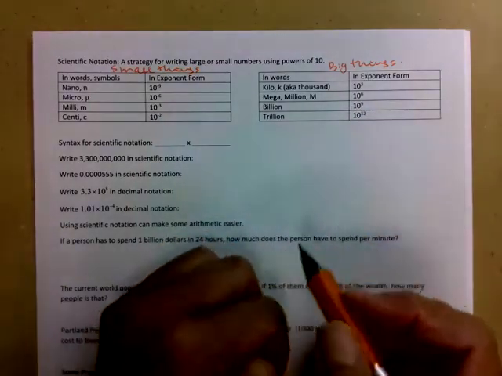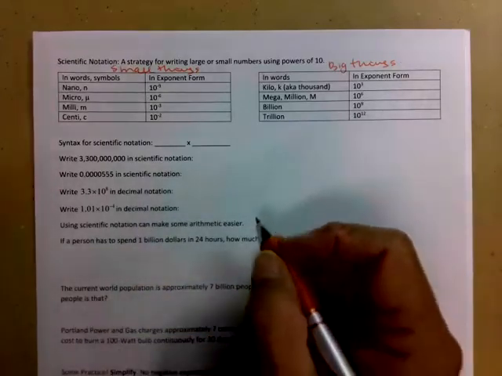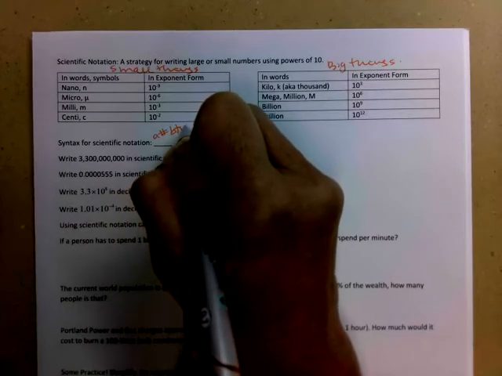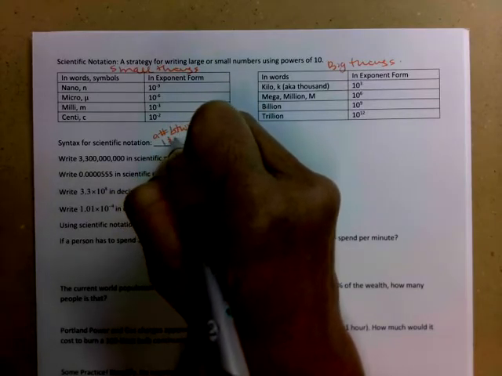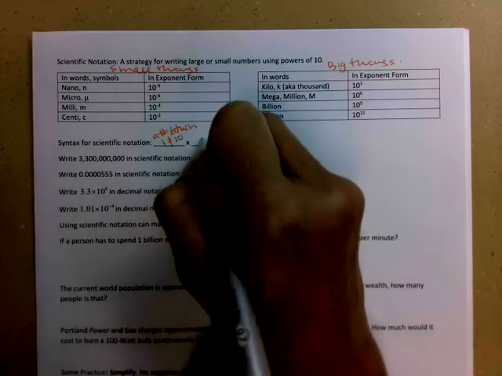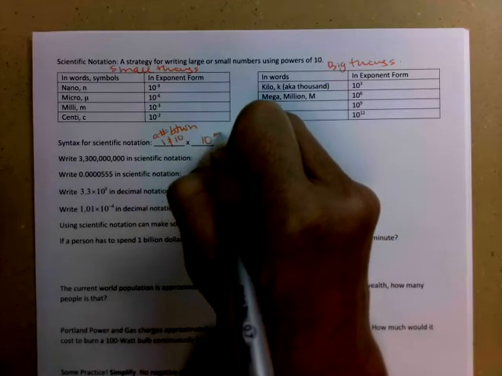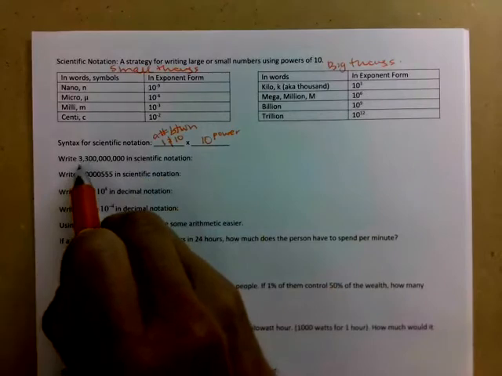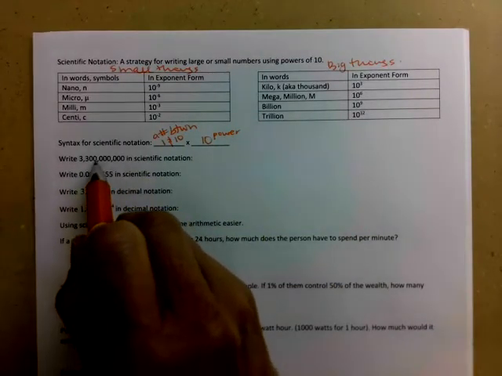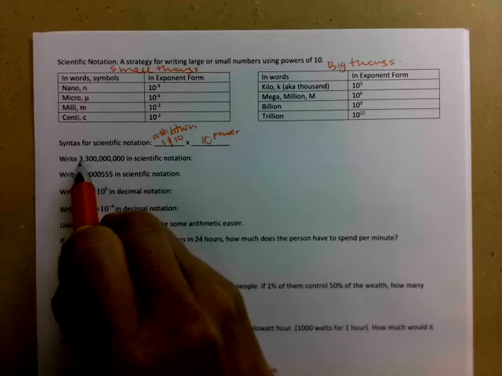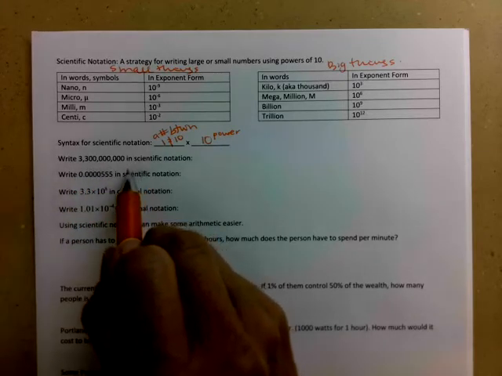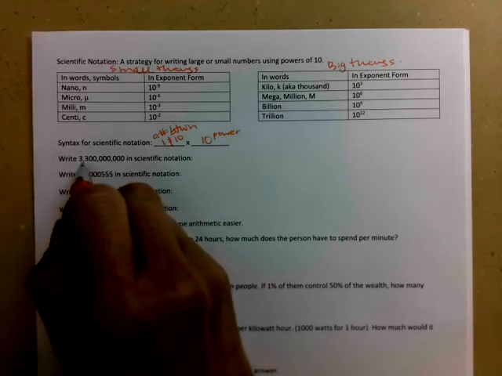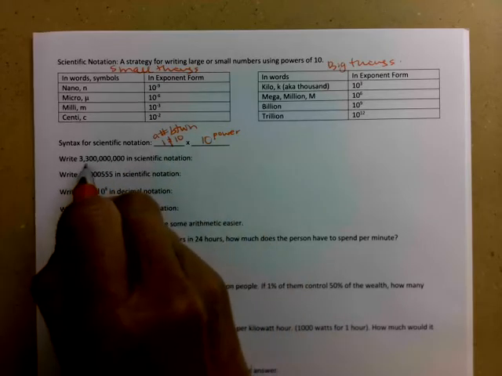So the syntax, the way we decide to write it, is equal to a number between 1 and 10 times 10 to the power. Okay. So if I have the number 3,300,000,000, and I want to write that in scientific notation, what I want to do is come up with a number between 1 and 10, so that would be 3.3.